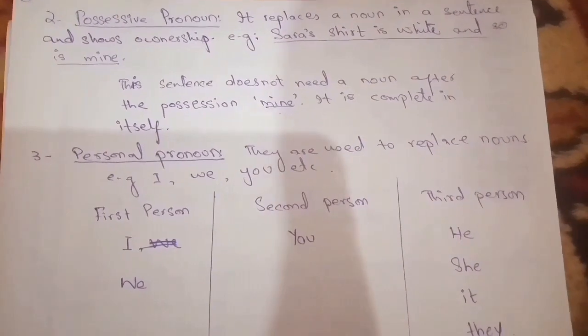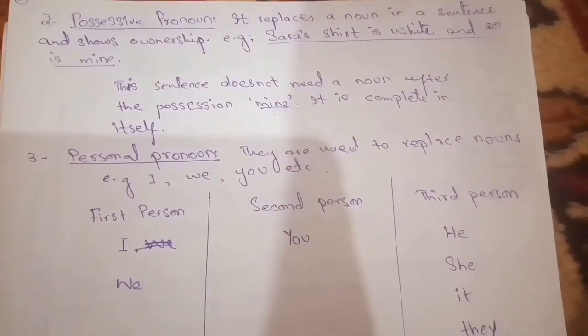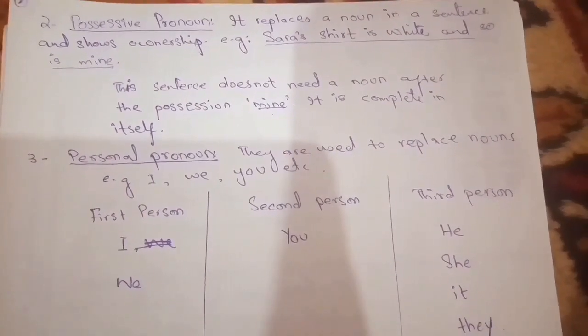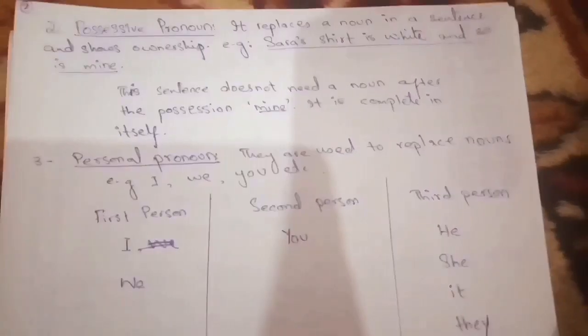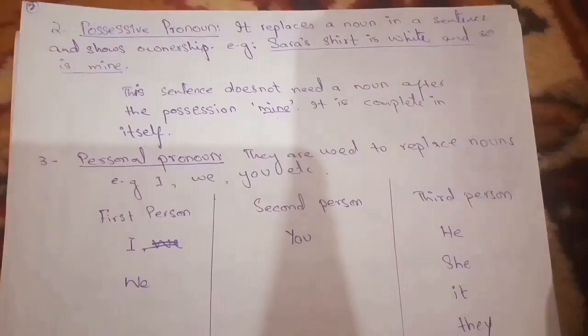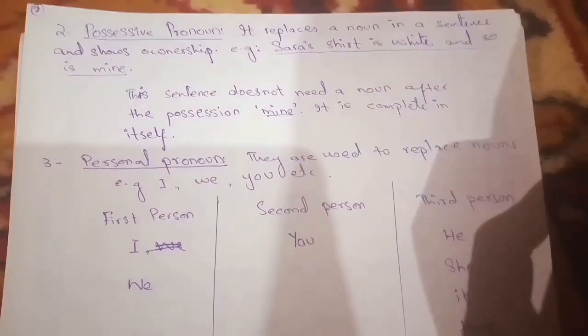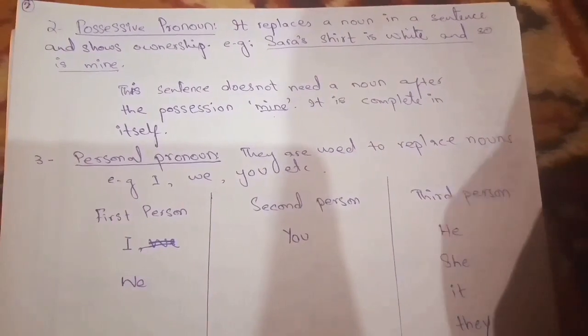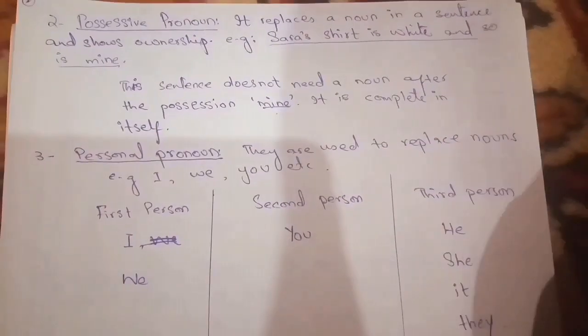Number 2 is possessive pronoun. It replaces a noun in a sentence and shows the ownership. Over here, possessive pronoun means the ownership, my property, my thing. It does not mean that we are very sensitive to a particular thing. Remember, it means the ownership.